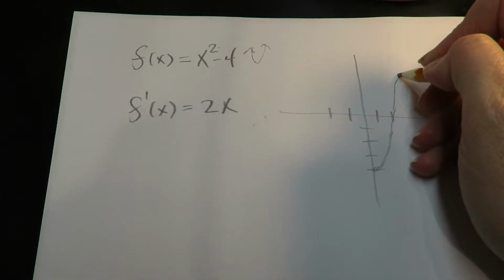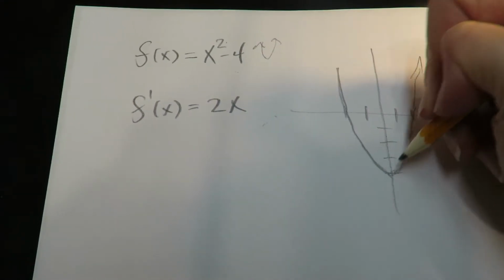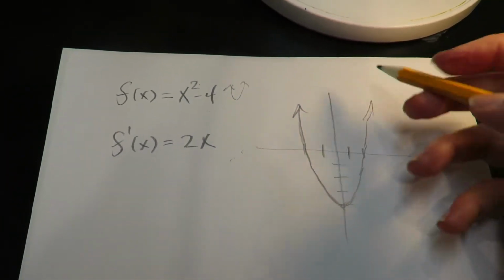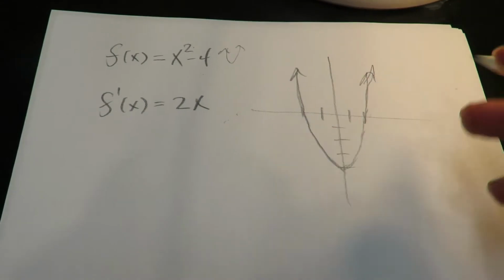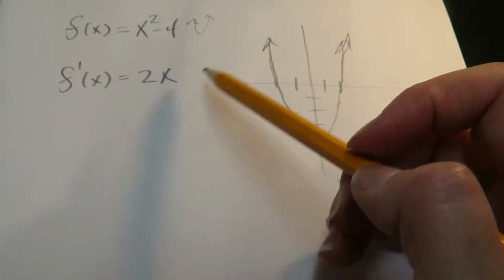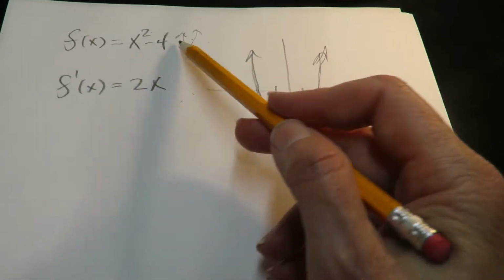So this is a parabola that's shifted down 4 units and has an x-intercept at 2 and negative 2. And remember how you find intercepts: for the x-intercept, you just let y equal 0 and solve that out.